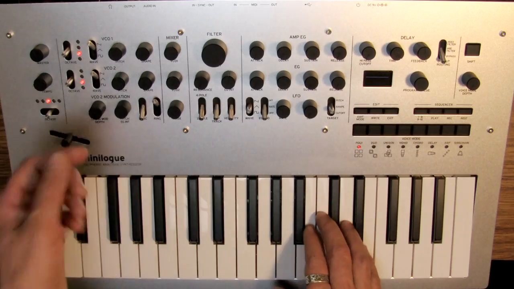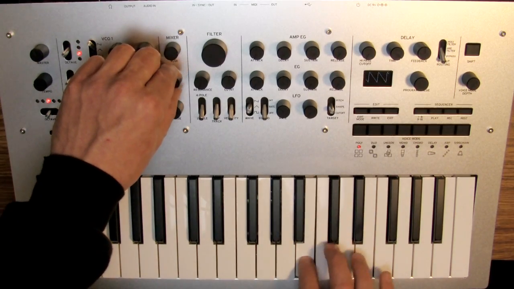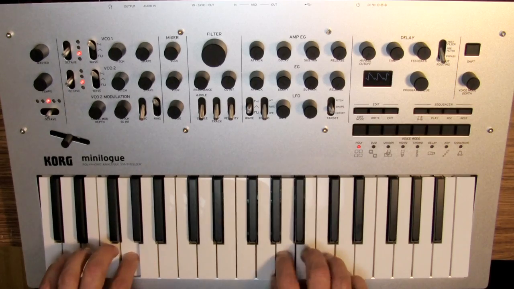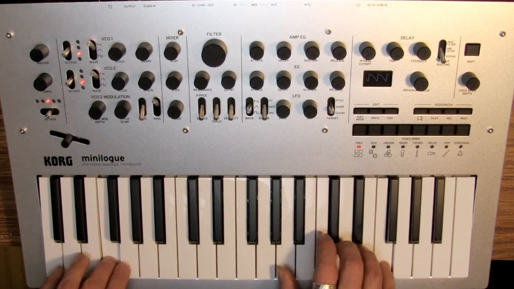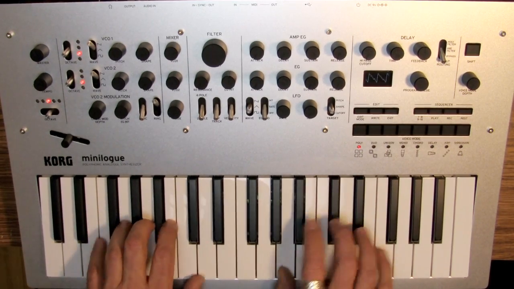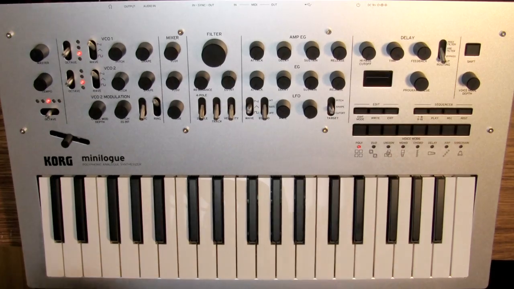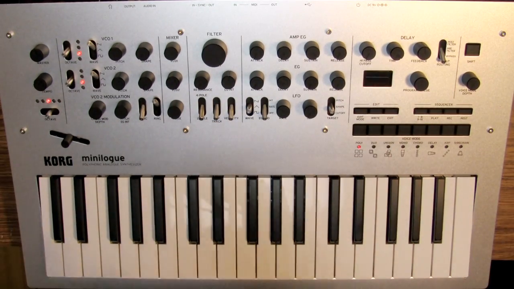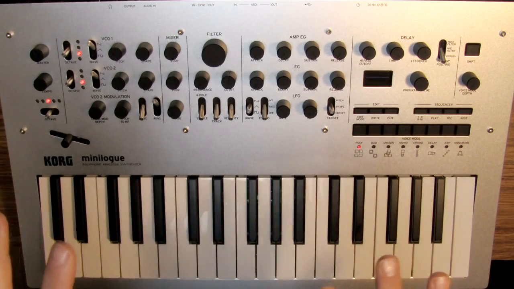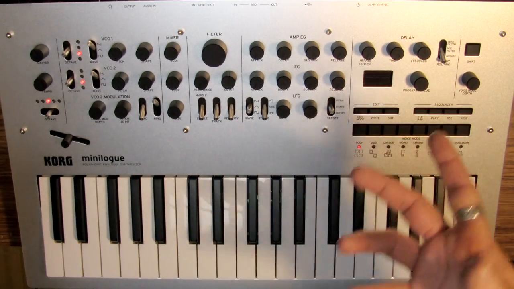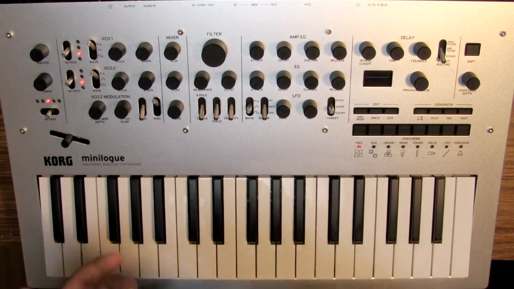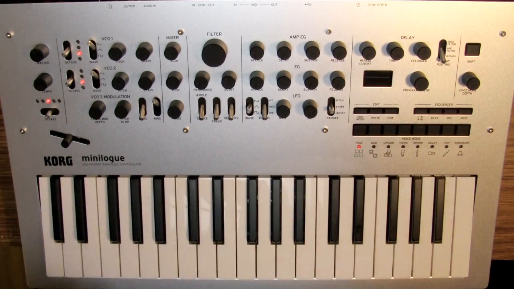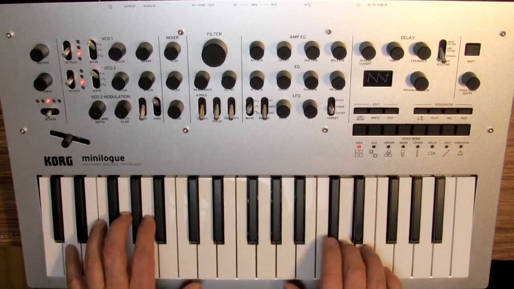Okay, so that's pretty obnoxious, but let's back it off. So once you back that VCO2 off, that transient becomes less ridiculously overt and obnoxious and more usable. And it just becomes a slight characteristic of the sound. So you have a relatively basic sawtooth wave, but it has this nice little attack.